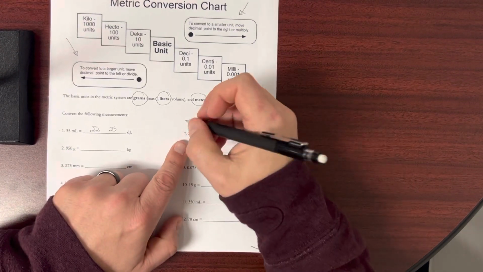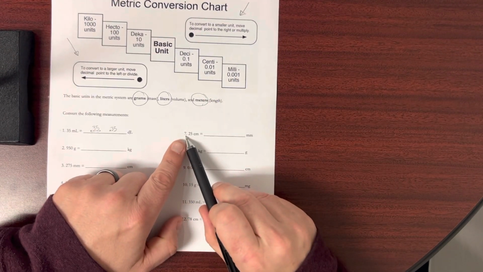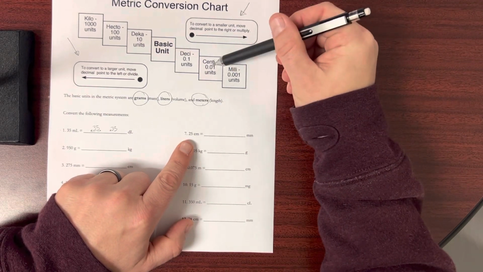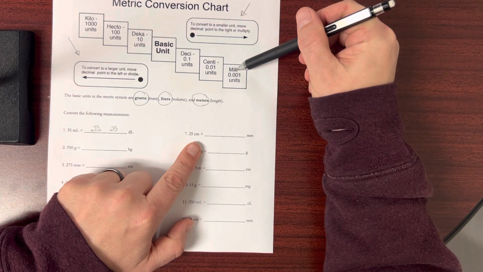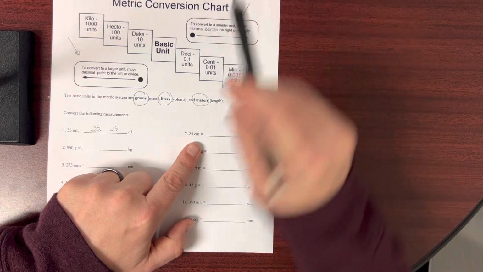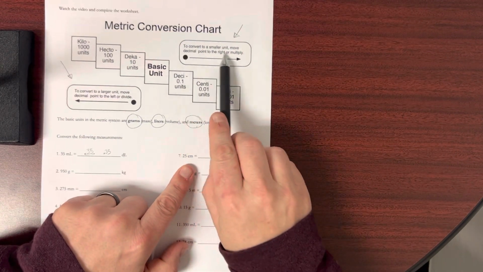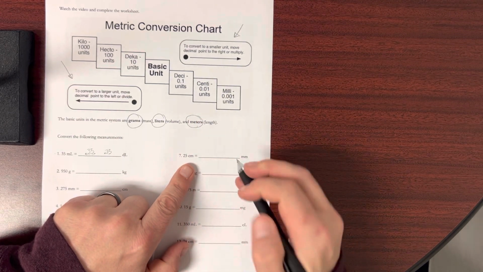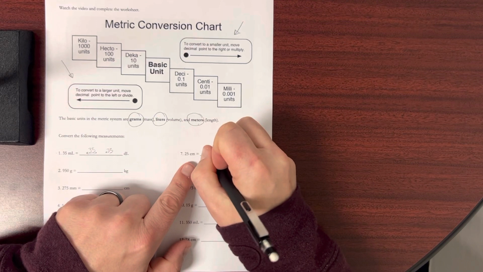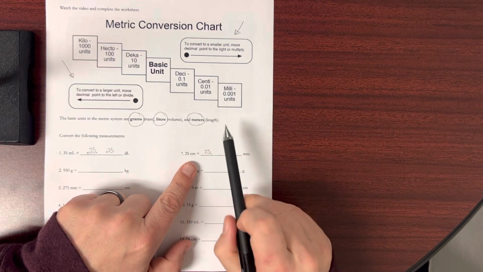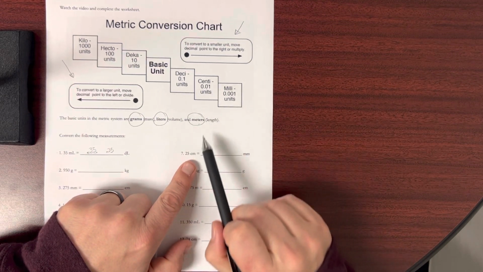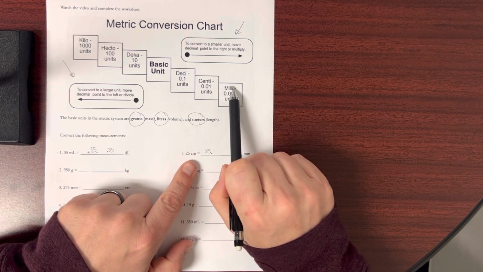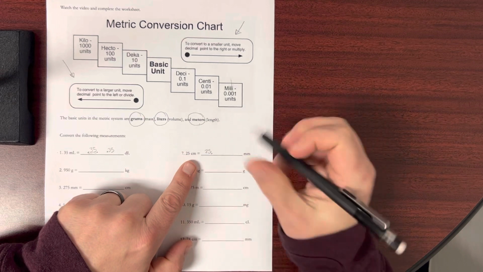Now let's try this one here, number 7. I'm starting at centimeters, and I'm going to go to millimeters. So now I'm going the opposite direction. To convert to a smaller unit, move the decimal point to the right or multiply. So if I have 25 centimeters, and I'm going to move the decimal to the right, I only have to go one time. So from centi to milli is 1.